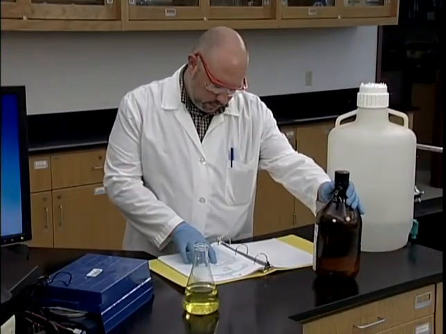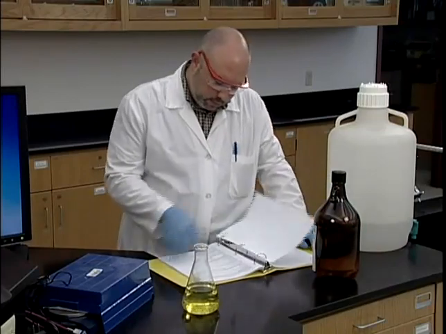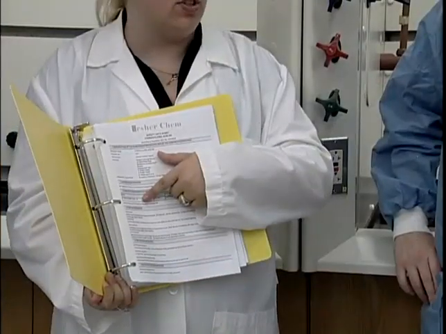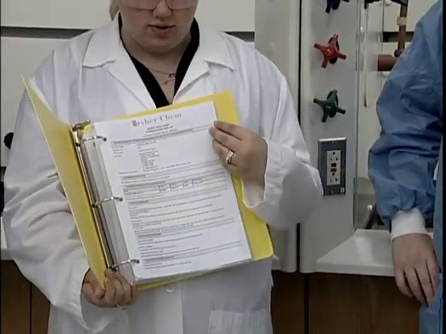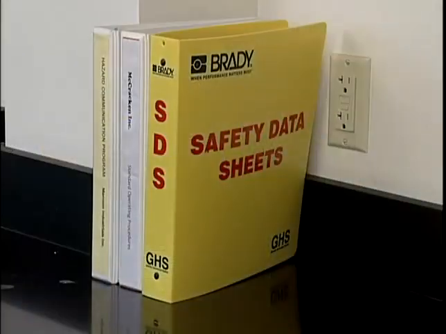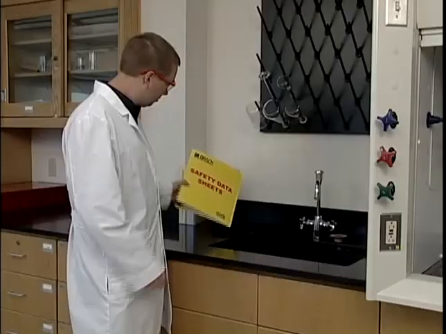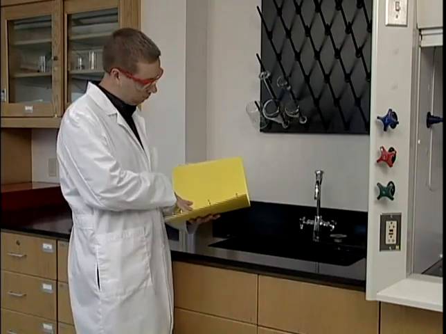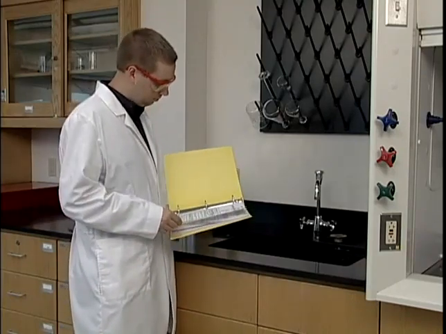GHS safety data sheets are a valuable tool for working with hazardous chemicals, and understanding them will help you to do your job safely. So make sure you know where the SDSs are in your laboratory and read them before you use any chemicals that you work with.